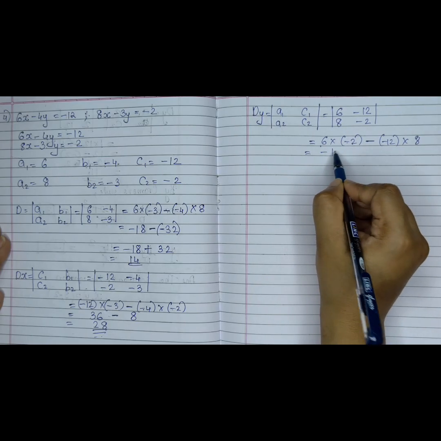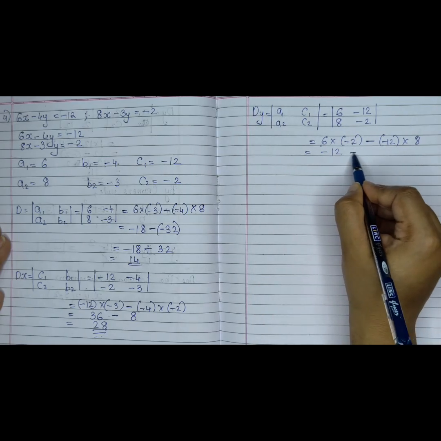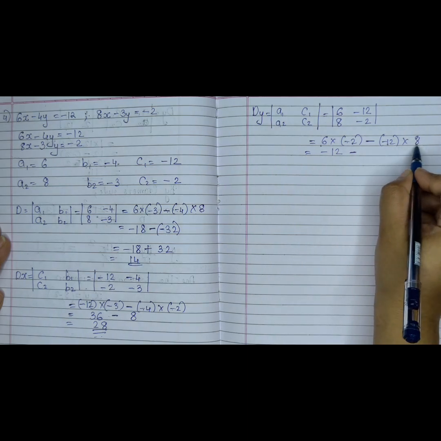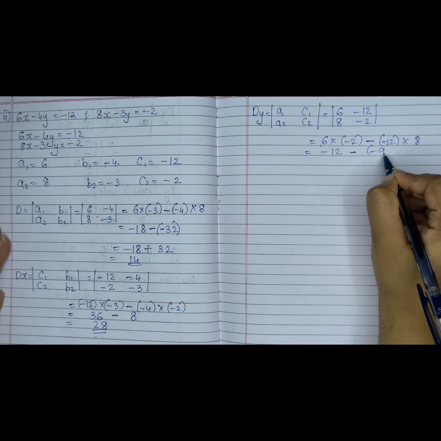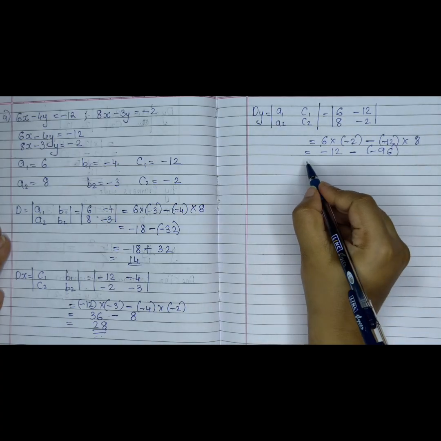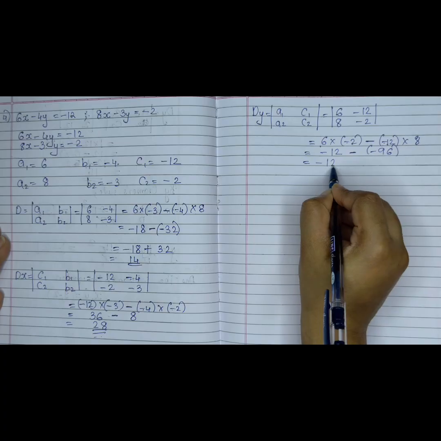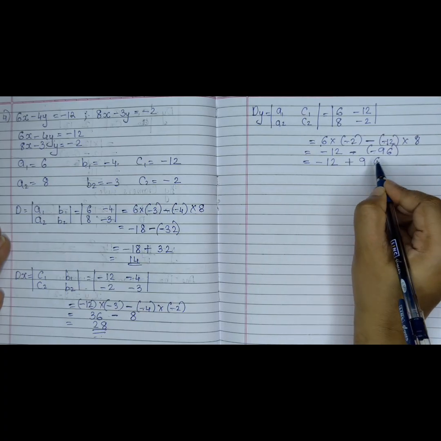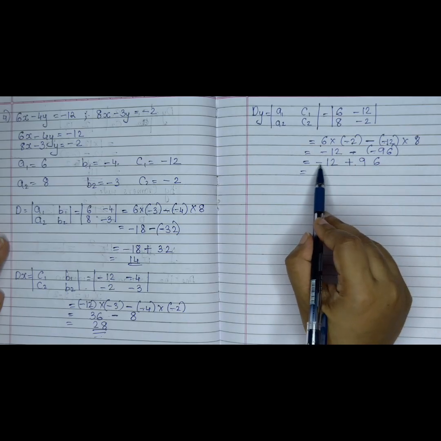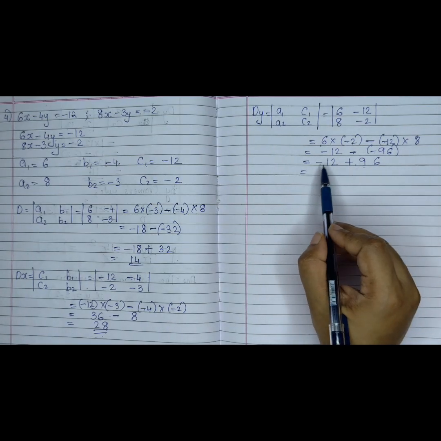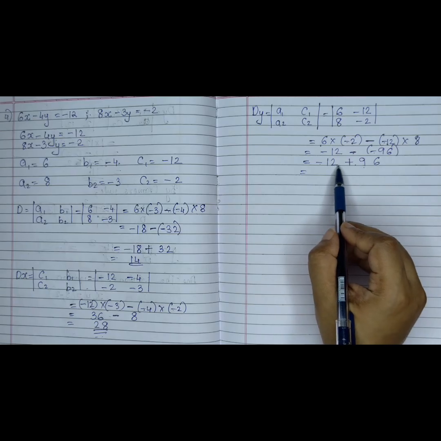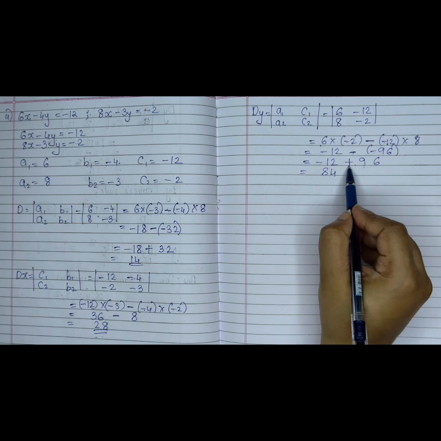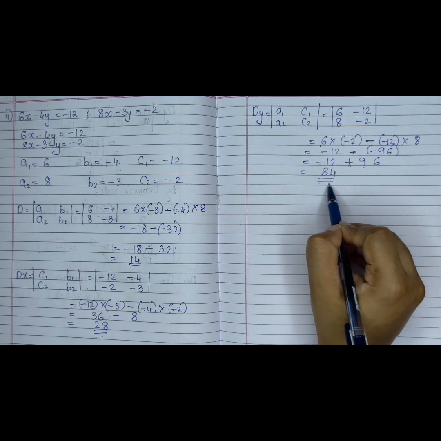So 6 2s are 12 minus 12. This minus will be as it is. 12 8s are 96 and there is a minus sign here. So minus 96. Okay. Now see here. Minus 12, keep it as it is. Here minus into minus will be plus and this 96. Now plus into minus, minus. That means 96 minus 12. 96 minus 12 you'll get 84. Okay. And sign of the greater number, that is plus. So here we got the value of dy.